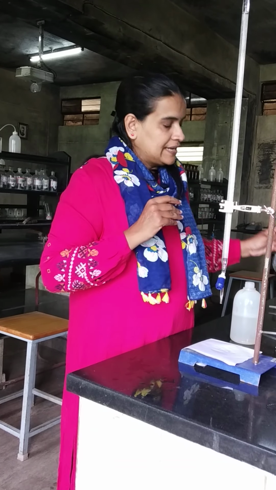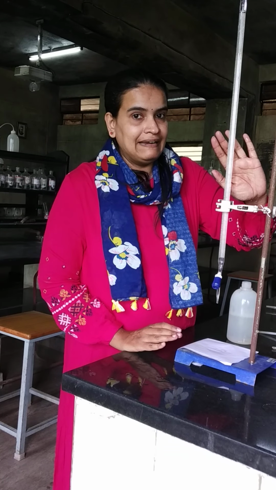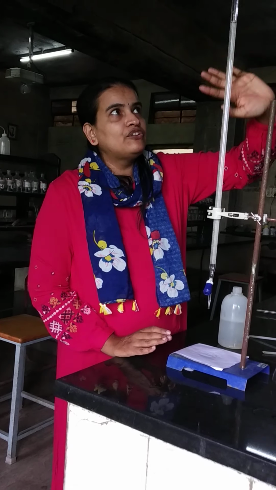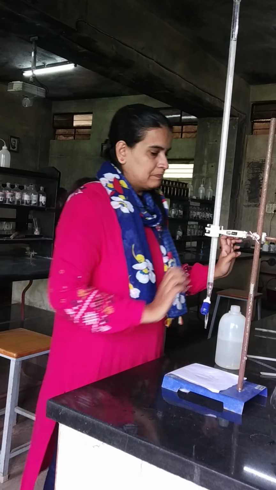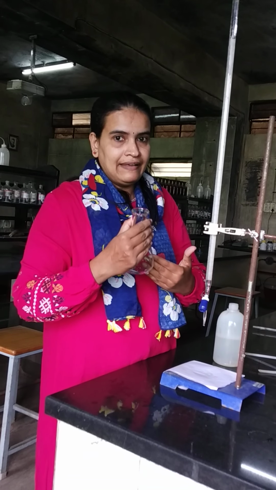Now, before filling the burette, we have to rinse the burette with EDTA solution, then fill the burette with EDTA solution. So here I have filled already. We have to fill till the 0 mark of the burette. Now, using a pipette, titration should be done. Titration will be between burette and conical flask.